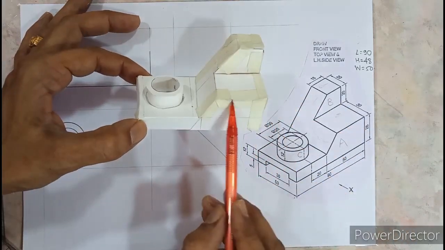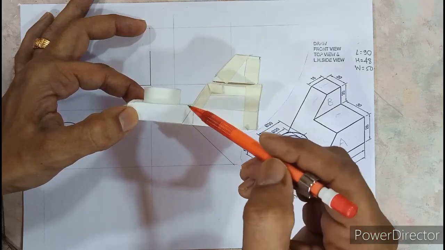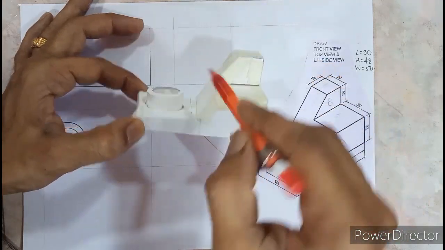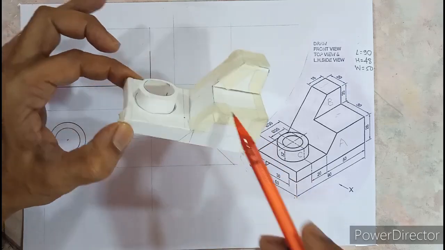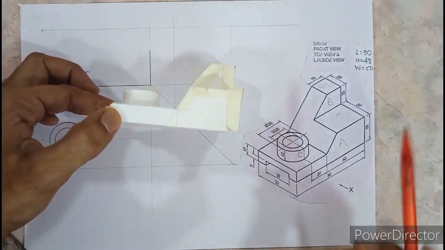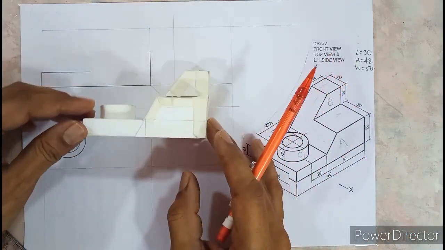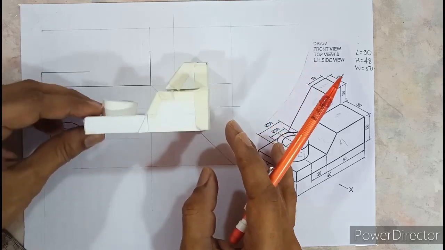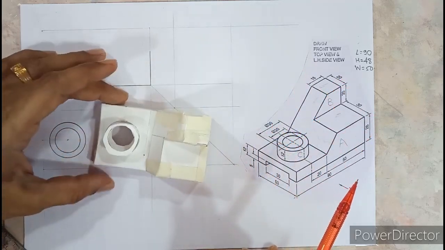So if you want to find the length of this line, you won't get it directly. First you need to draw a continuous line till the top, because this inclined surface is one single surface. So in the front view, when you compress the object against the wall like this, you will find that this is one single surface. That is how the object looks.